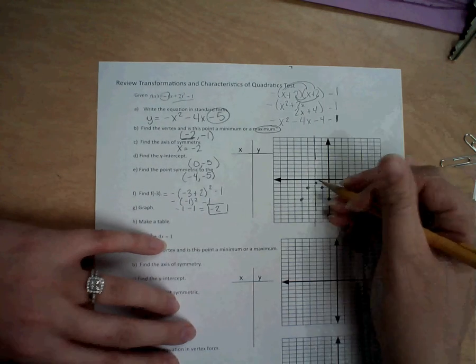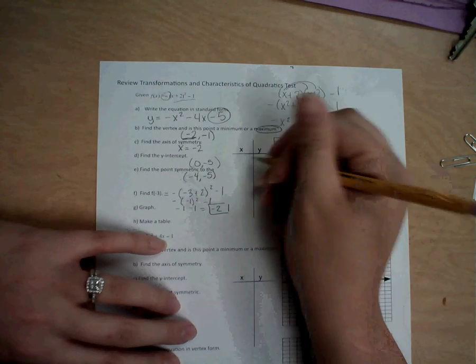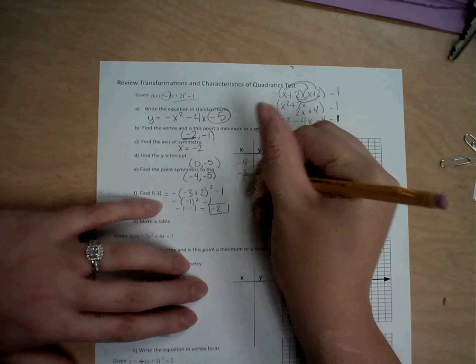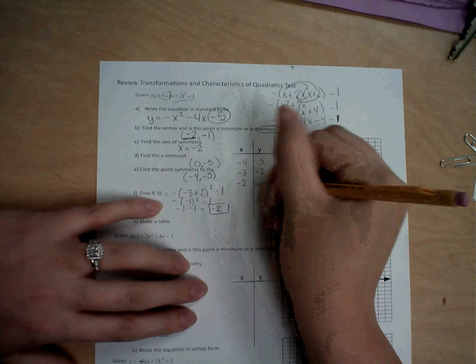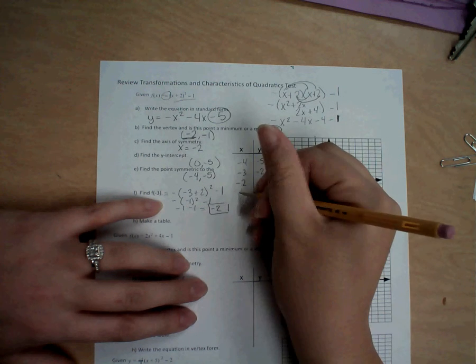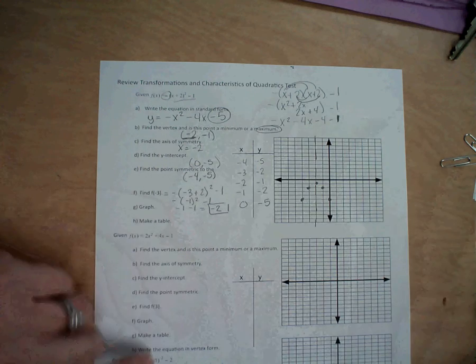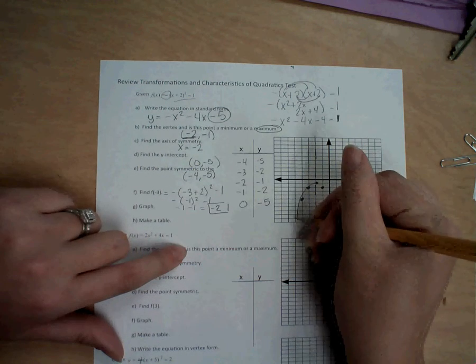And I'm going to list all of my points right here, so my furthest to the left is negative 4, negative 5. Then I had a point at negative 3, negative 2, negative 2, negative 1, negative 1, negative 2, and 0, negative 5. So there's my table, and here is my graph.